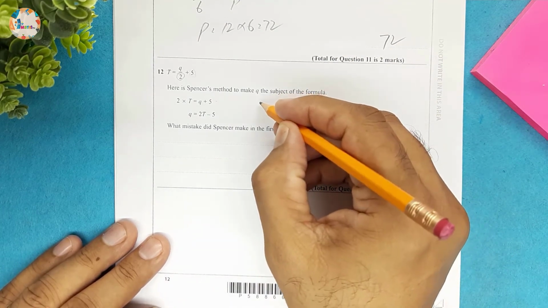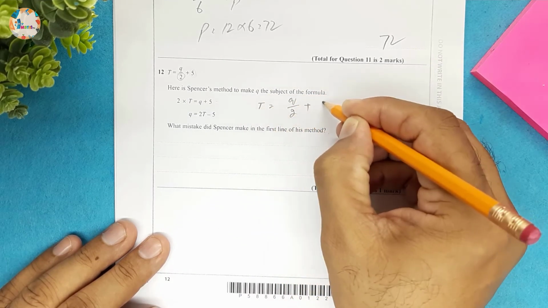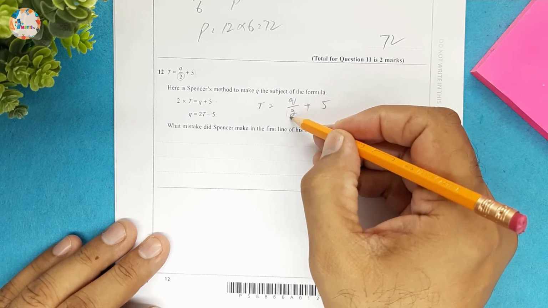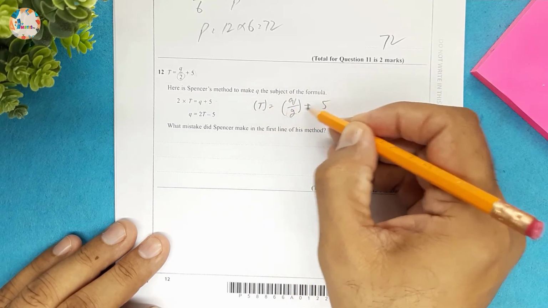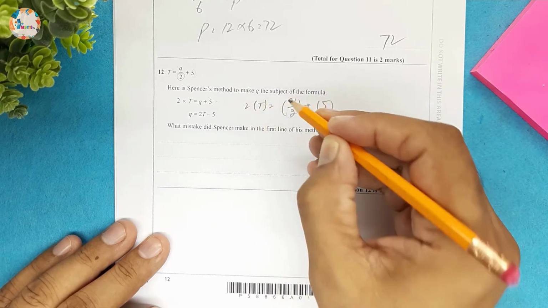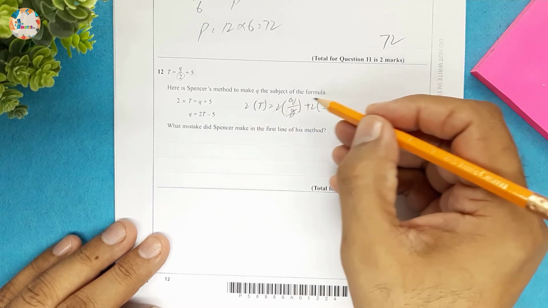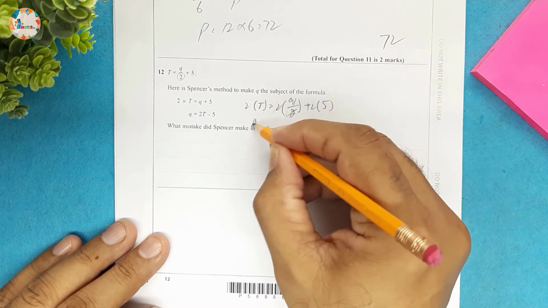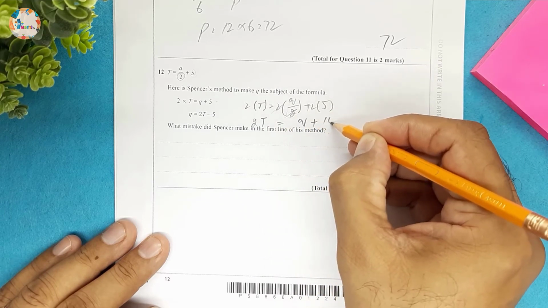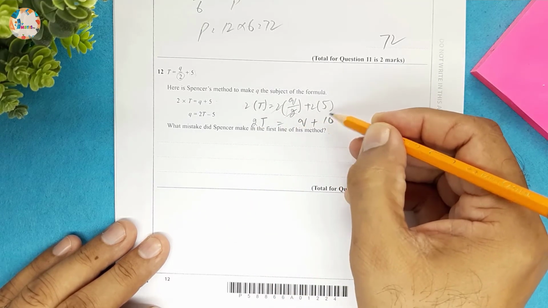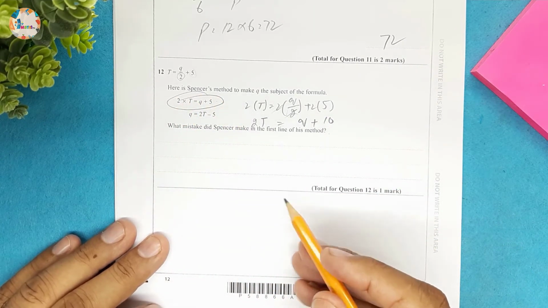Like this one, if I explain, T is equal to Q over 2 plus 5. When you are sending this to this side, it means you are multiplying each term with 2. This one with 2, this one with 2, this one with 2. And then you will cancel with this and you will get 2T. 2T is equal to Q plus 10. This is what you should write. But this person is saying this one, which is wrong.